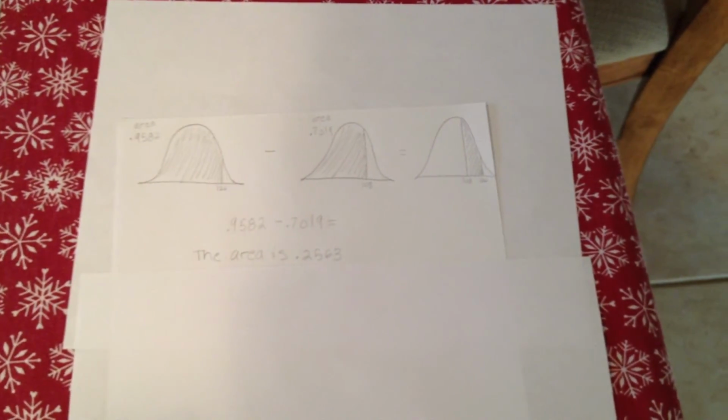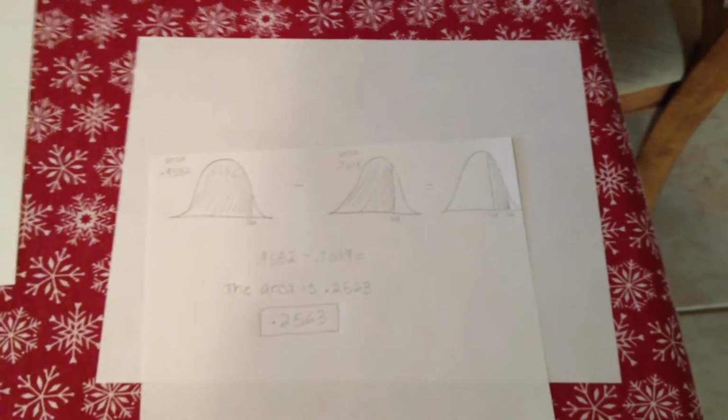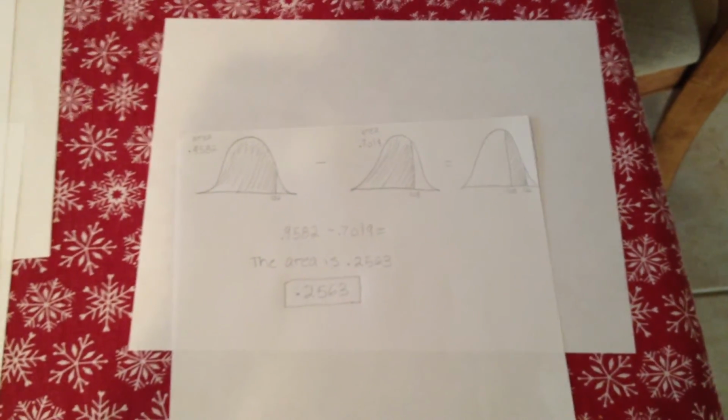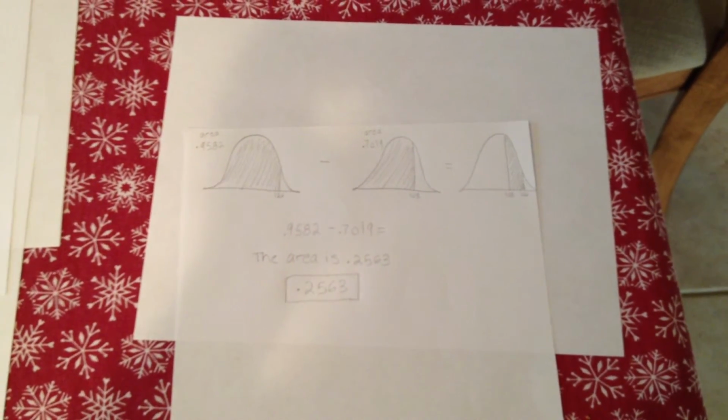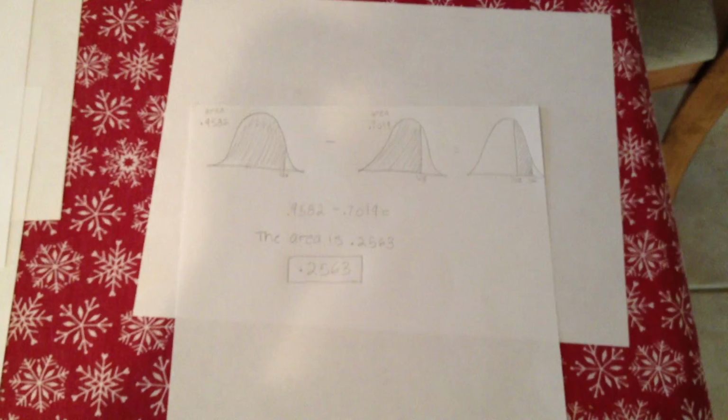And it will give you the answer 0.2563, which is our correct answer. Our calculator checked our answer.